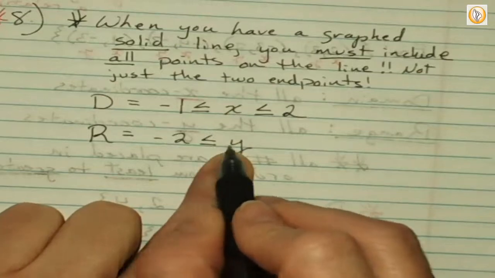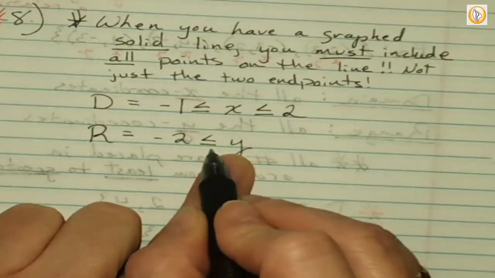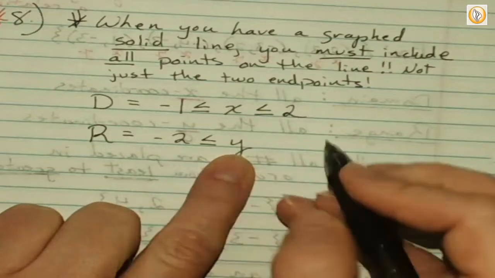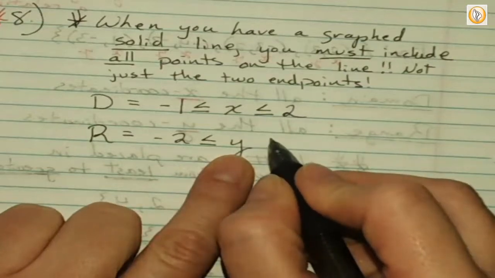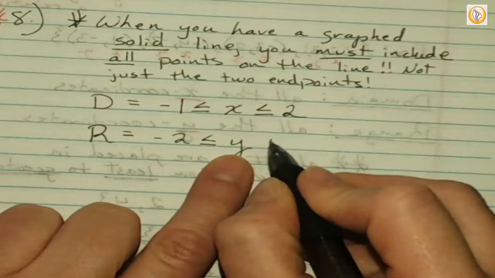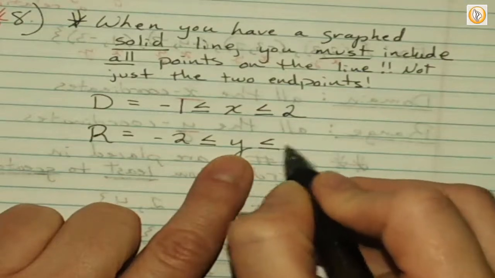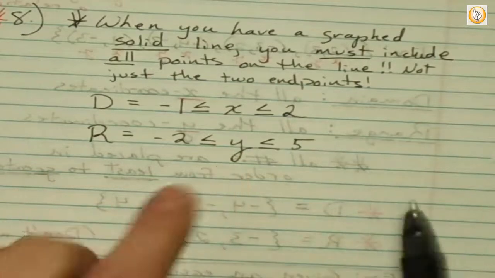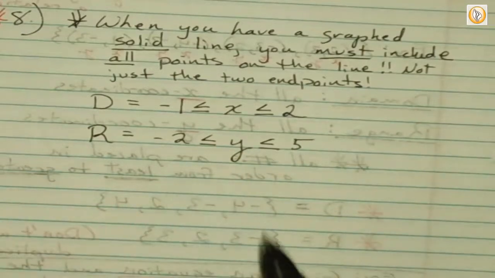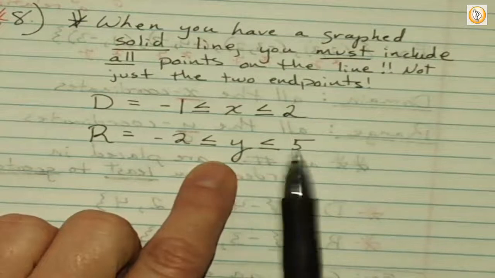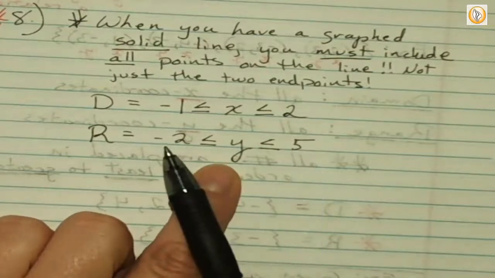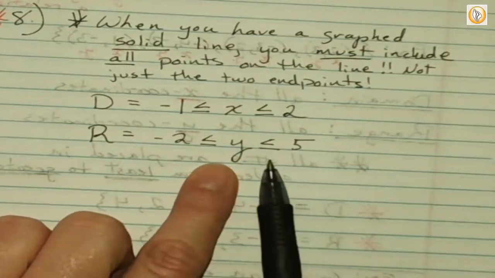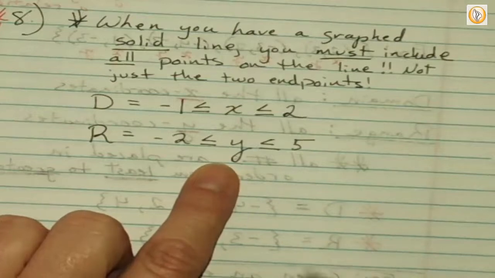That's what you're saying, right? The range is going to be greater than or equal to -2, and there you go. So basically, that's kind of hard to say out loud. So the Y, the range, is going to be basically in between -2 and 5, and it includes those. That's what we can say.